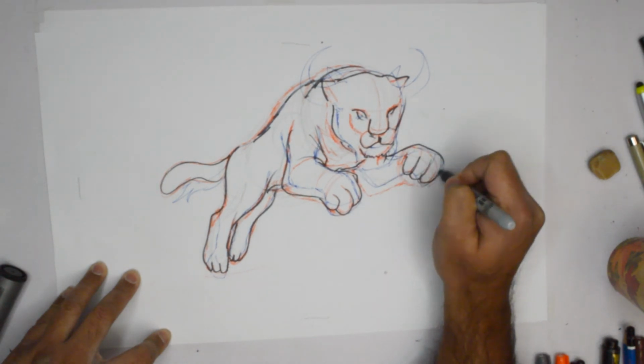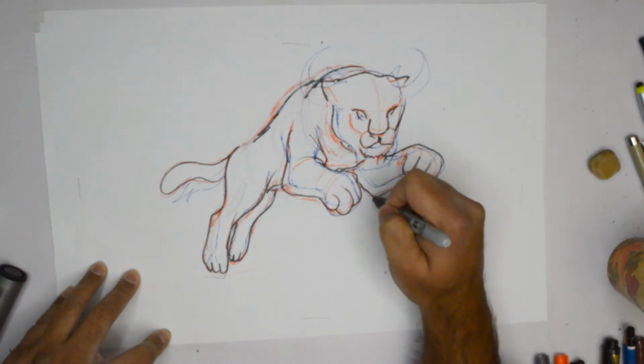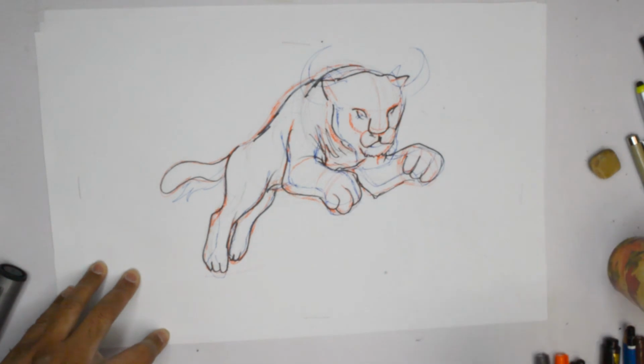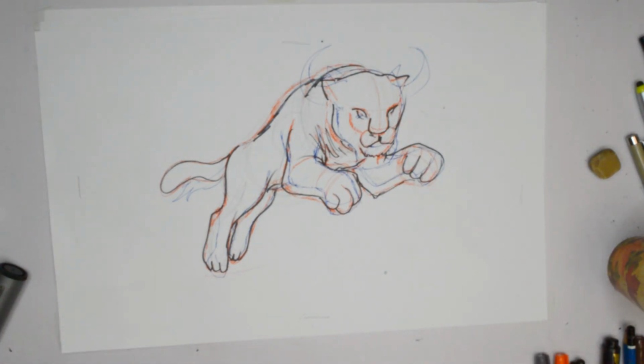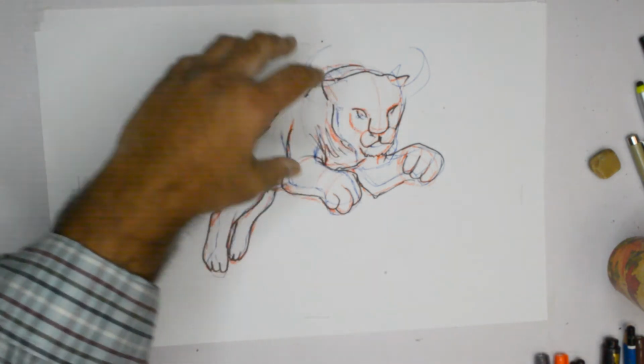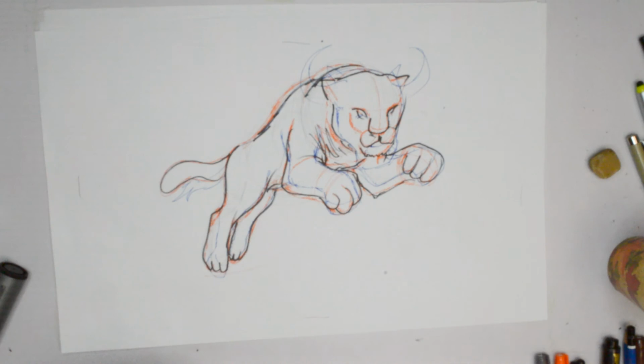And there we have some details of a lunging beast. And of course if we have a light source that falls in, let's say like that from the top, we'll just throw in some inks and finish this off.